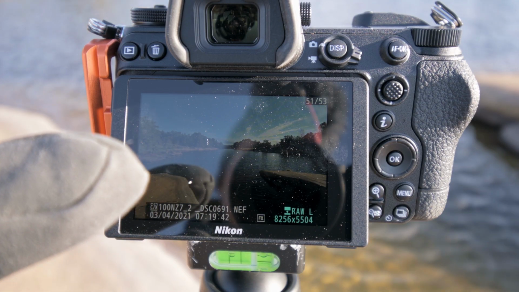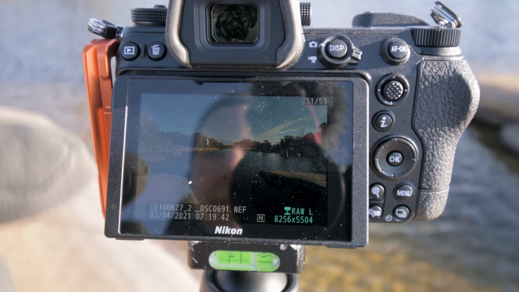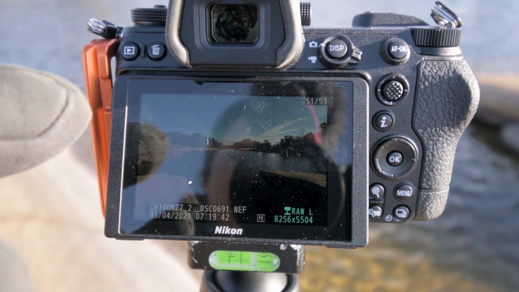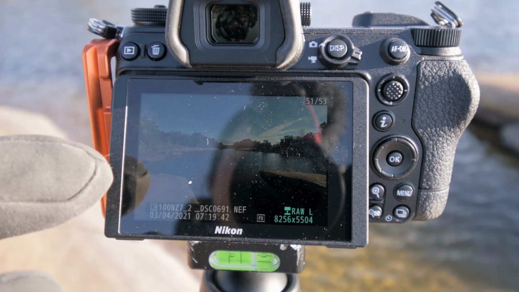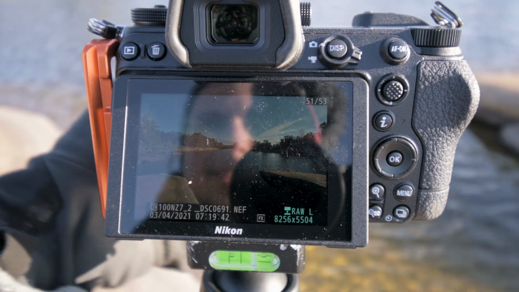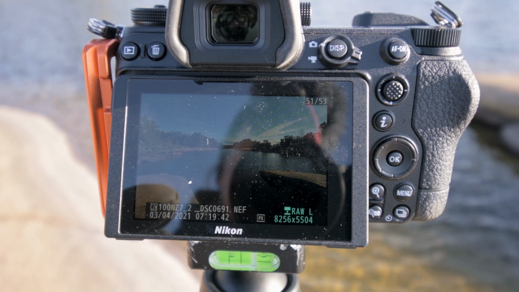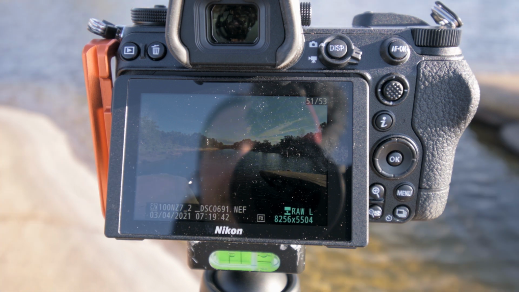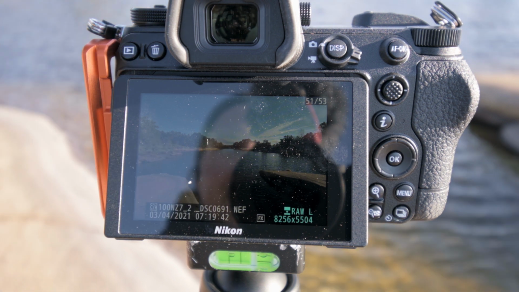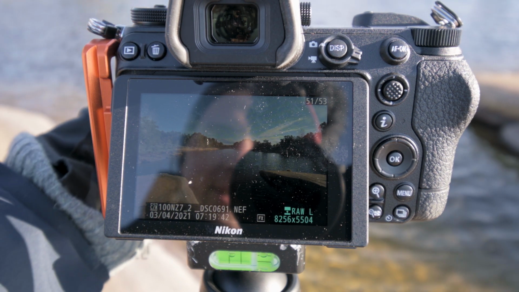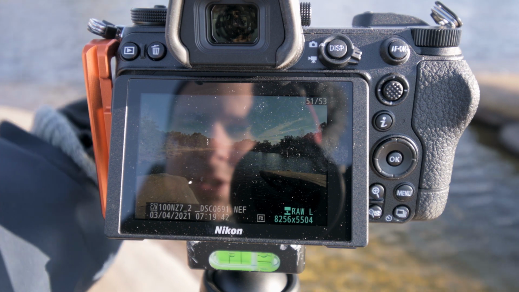I'm hoping that it isn't too much glare on the screen right here, but what I did is polarize the scene, and I polarized the living beep out of the scene. But as I stated in a previous video, I don't necessarily like to polarize wide angle scenes, and I'm photographing it at 14mm, so it's really wide angle. And let me just demonstrate that.